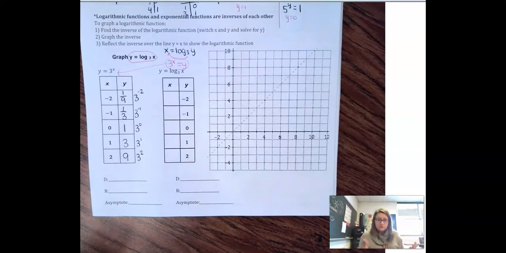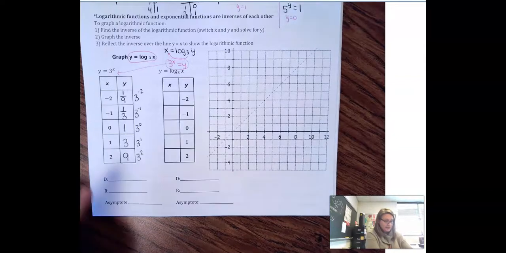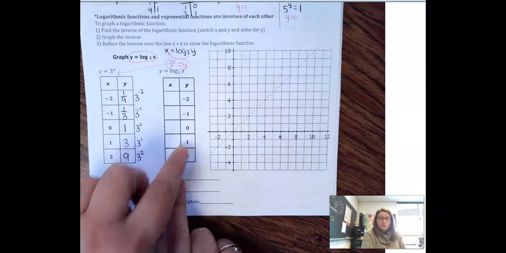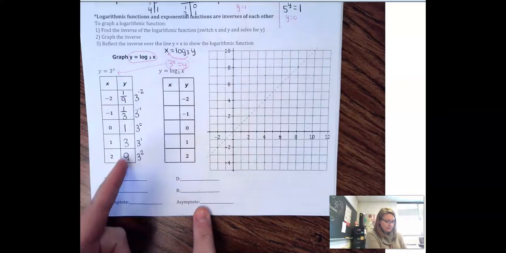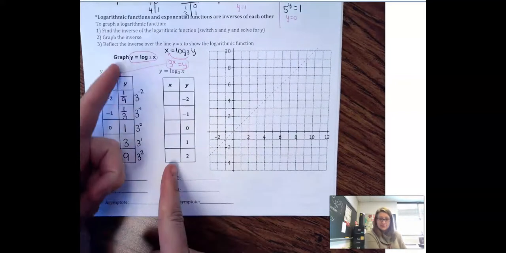Okay, now, the reason we do this, we can find those values. If you have two inverses, what happens with an inverse? The x's in the original become the y's in the inverse, which I have already done. And then what we need are the x's. The x's in the inverse are going to be the y's in the original.